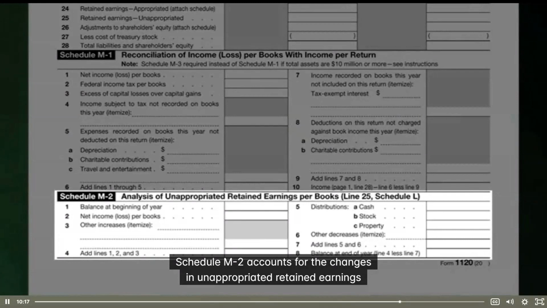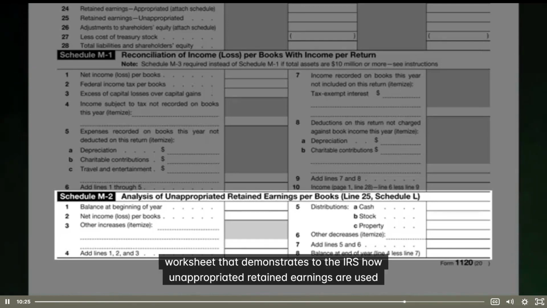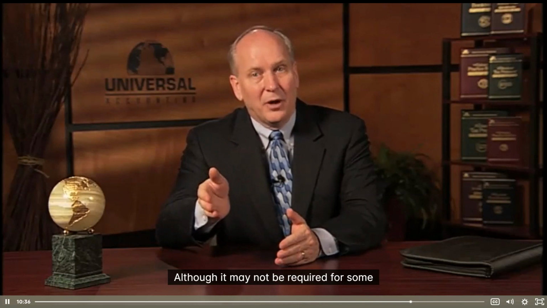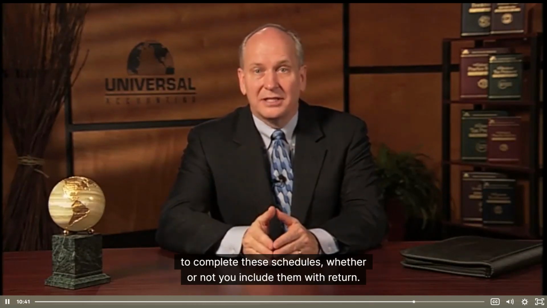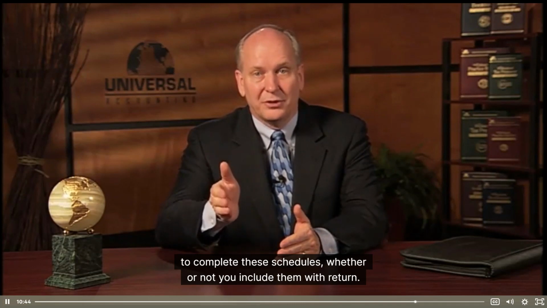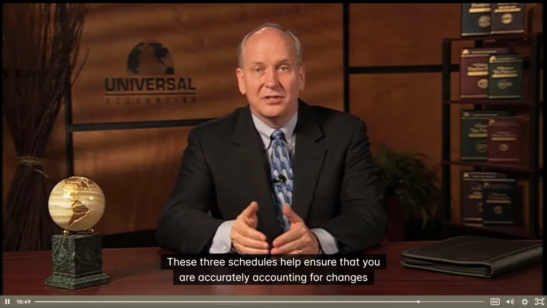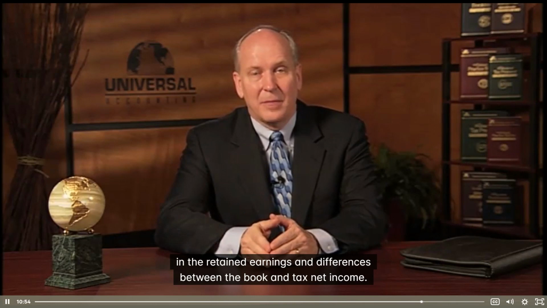Schedule M-2 accounts for the changes in unappropriated retained earnings from the beginning of the year to the end of the year. This schedule is another reconciliation worksheet that demonstrates to the IRS how unappropriated retained earnings are used and that they are not being used to avoid taxation as dividends. Although it may not be required for some of the clients for which you prepare taxes, I feel it's a good practice to complete these schedules whether or not you include them with the return. These three schedules help ensure that you are accurately accounting for changes in the retained earnings and differences between the book and tax net income.